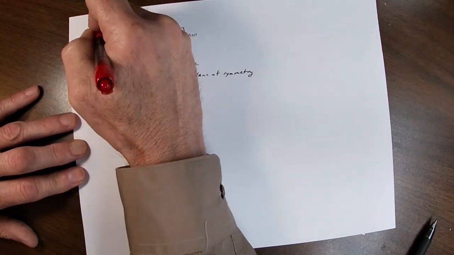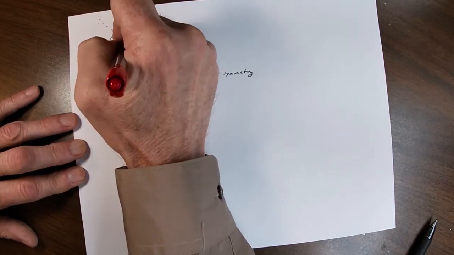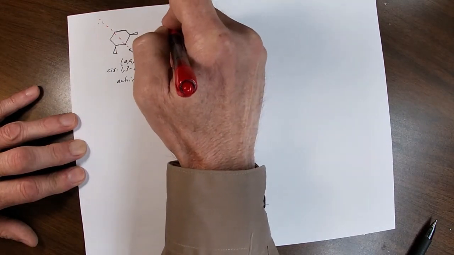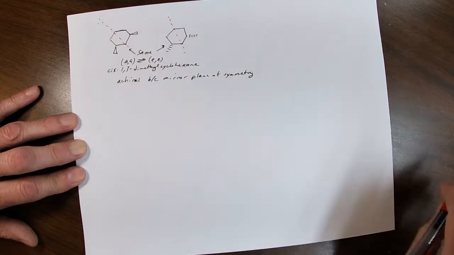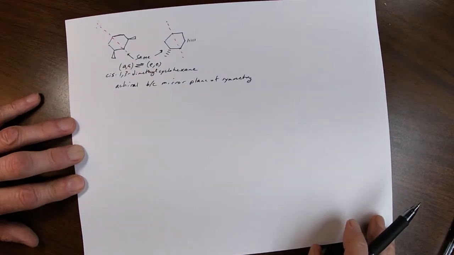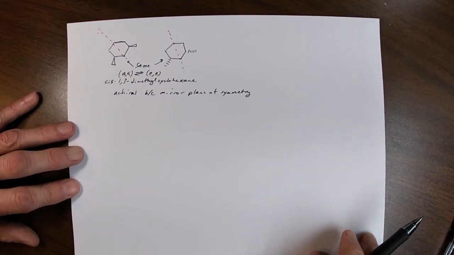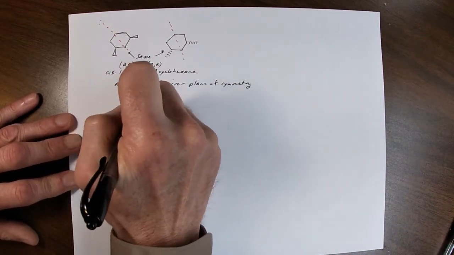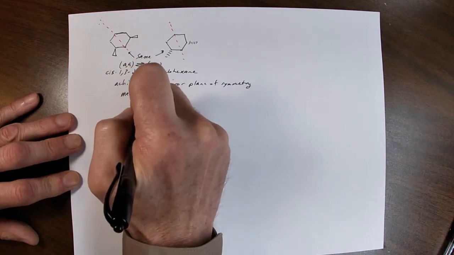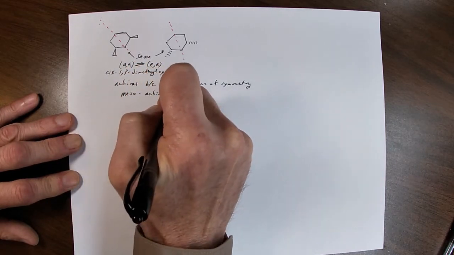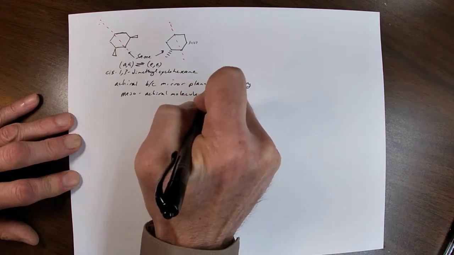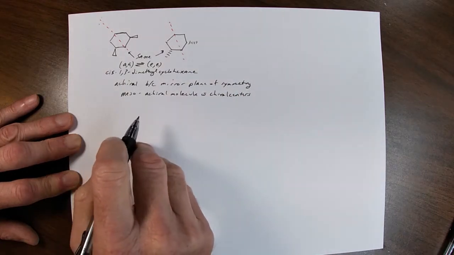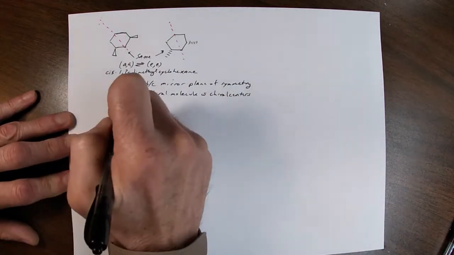If you're looking at this, again, here's your mirror plane of symmetry. It cuts right through the molecule. And again, likewise right here. So the cis exists as a single meso compound that is optically inactive. So again, this is meso. It's an achiral molecule with chiral centers. And it is optically inactive.